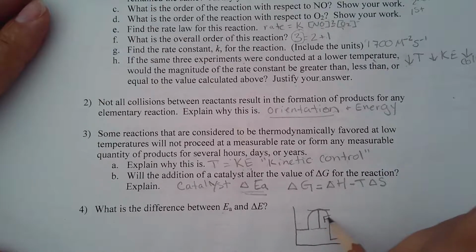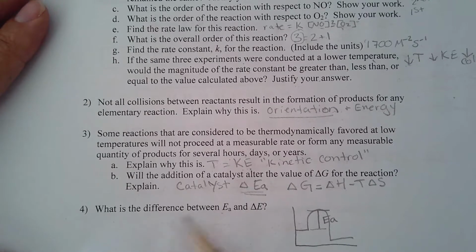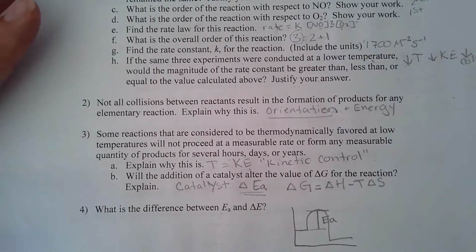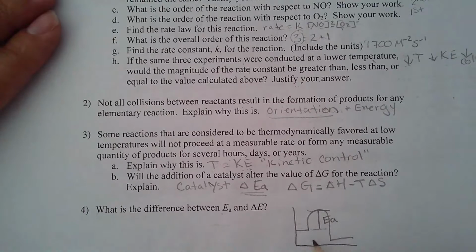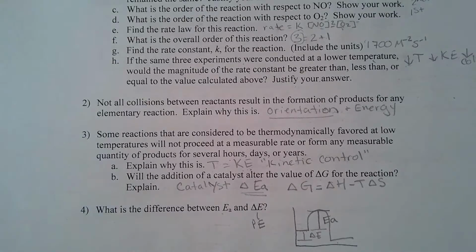That's your activation energy, the minimum amount of energy required for a reaction to occur, where this delta E is the difference in final potential energy, right? Potential energy from reactants to the products. So it's the difference in that stored energy, the energy that's overall stored in the chemical bonds of your reactants and your products.